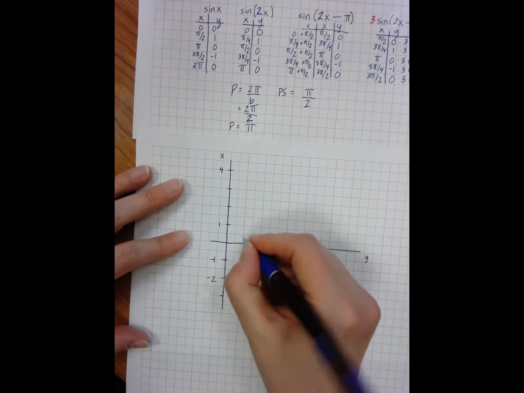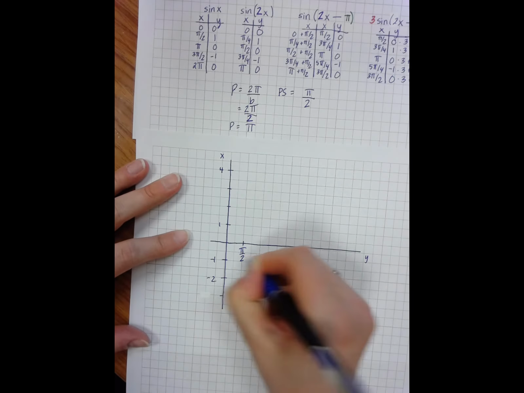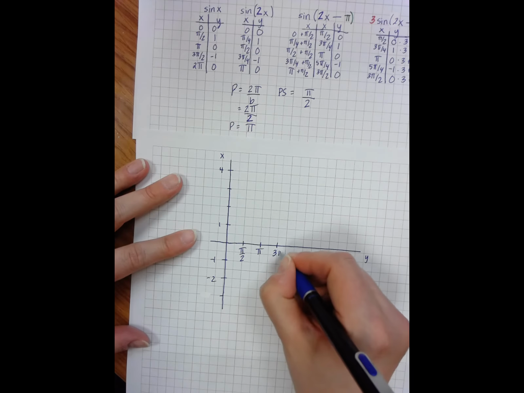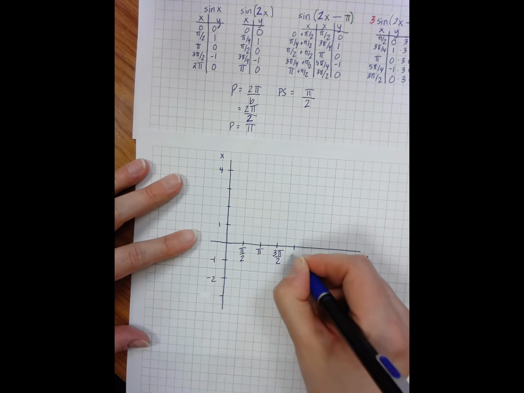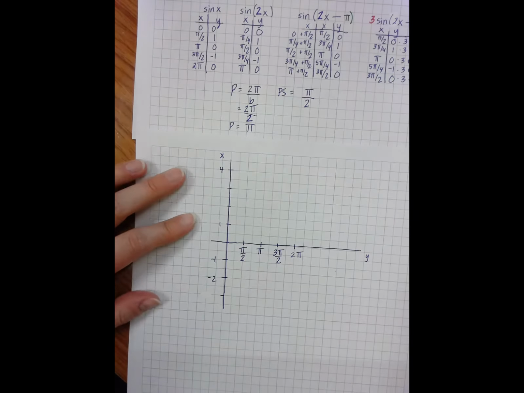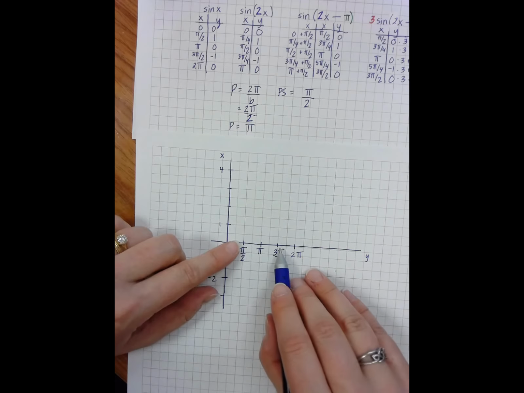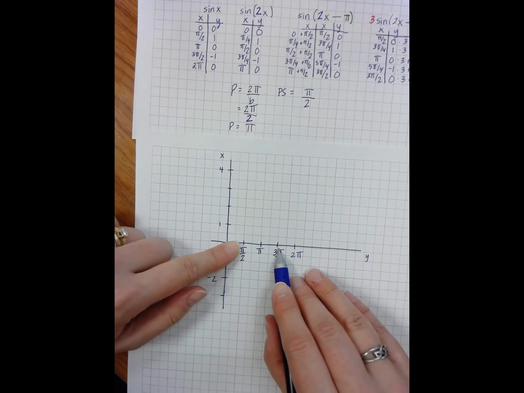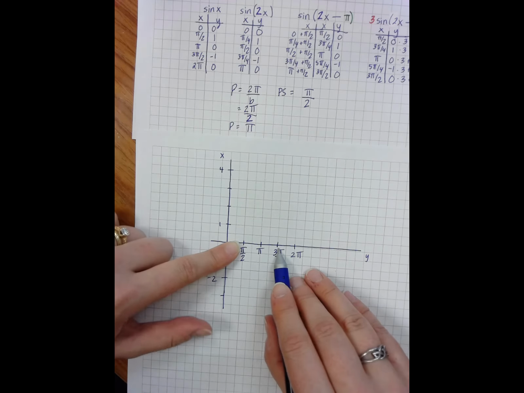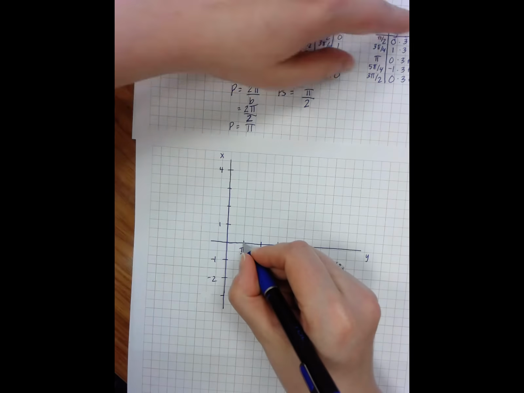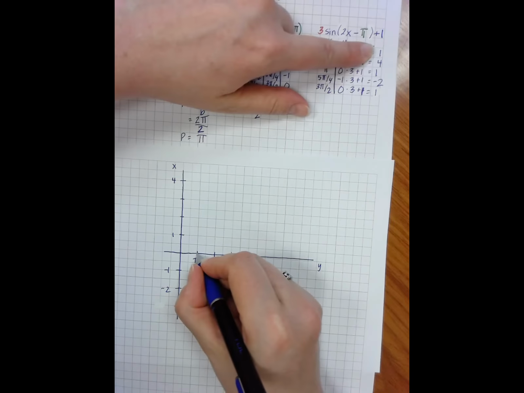Okay, so now again, I scale it the way I've been scaling, so pi over 2, pi, 3 pi over 2, and 2 pi. I already know that I start at pi over 2, and I'm going to stop at 3 pi over 2. So I already know I'm in this area. I also know that instead of being at 0 here, I'm going to be at 1.